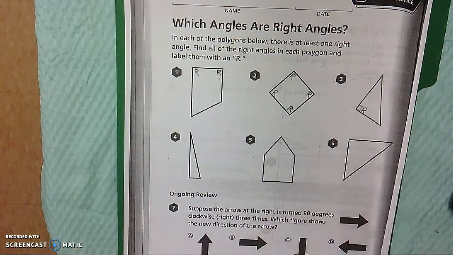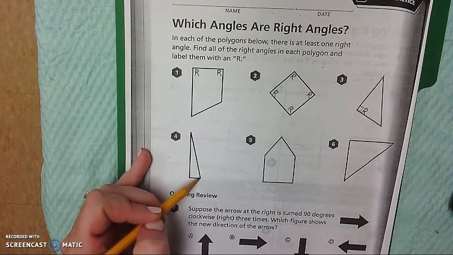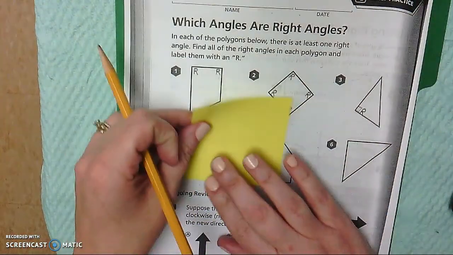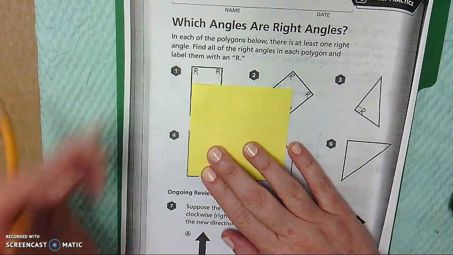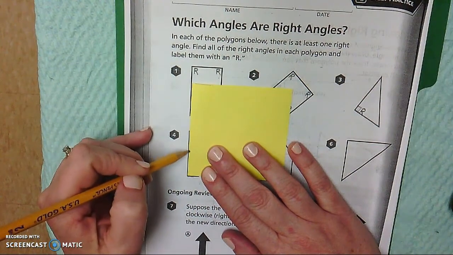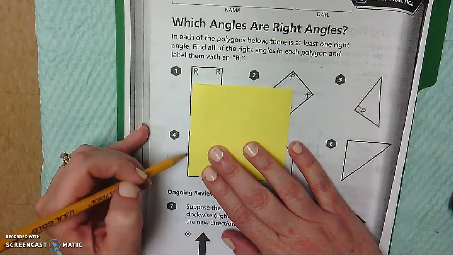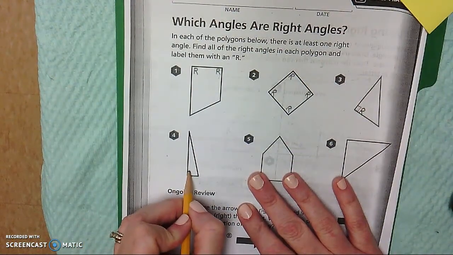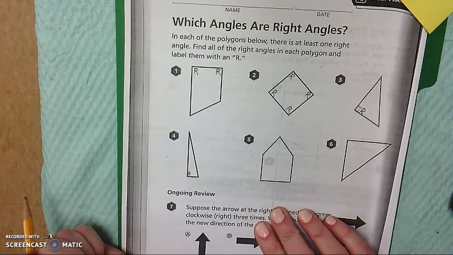Let's look at number 4. Well, I can already tell that this one and this one is not, but I'm not sure about this one, so I'm going to use my paper test, and I'm going to line it up with that bottom line right here, and if it is a right angle, then the other line should be right here, and it is. So there is one right angle in number 4.